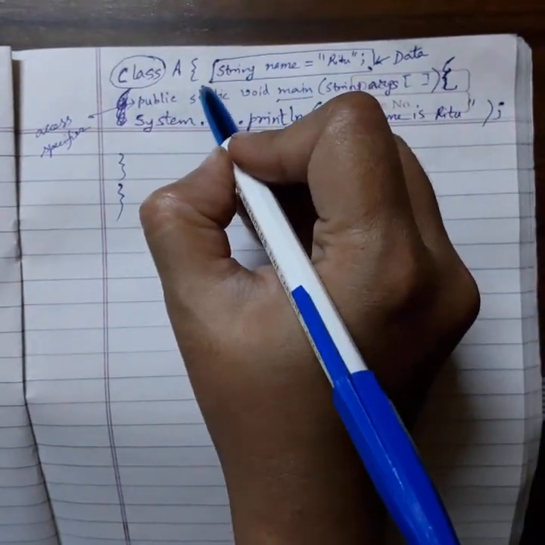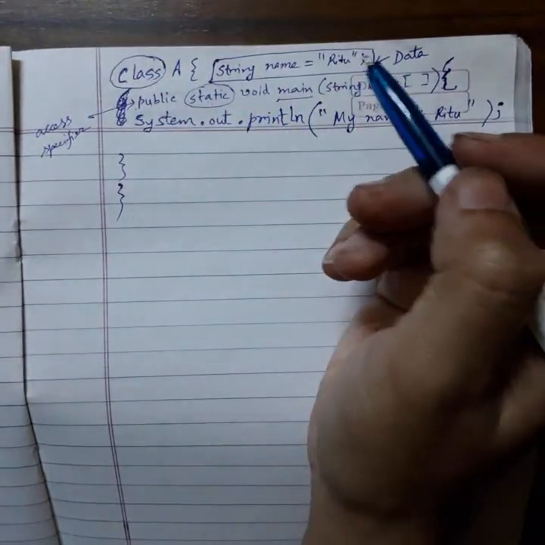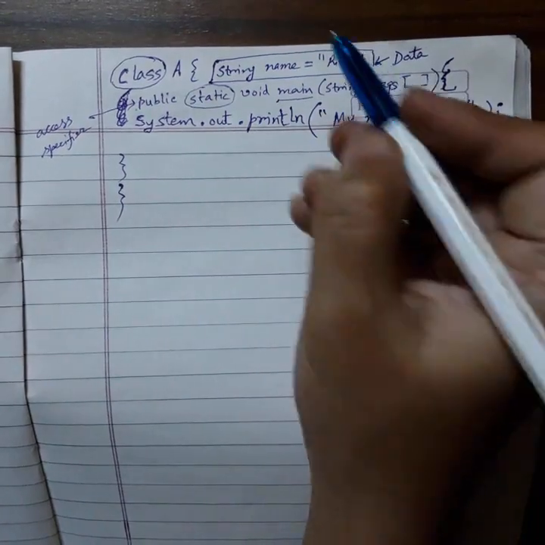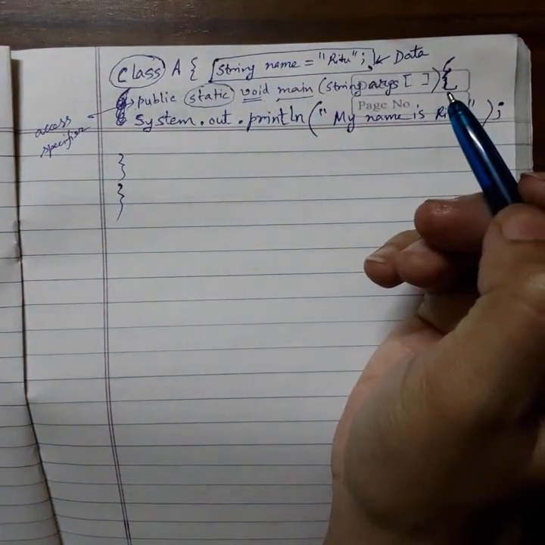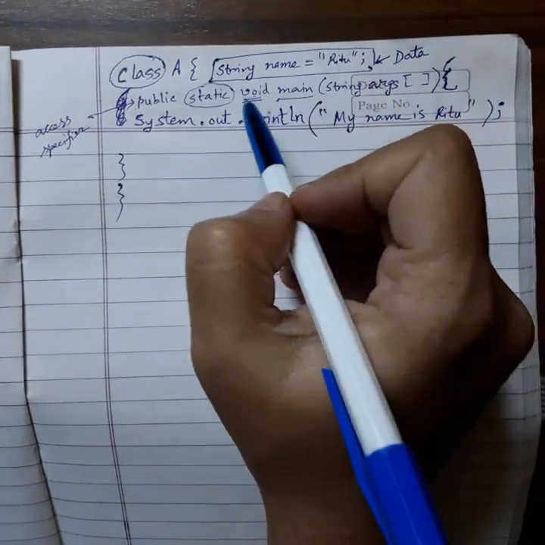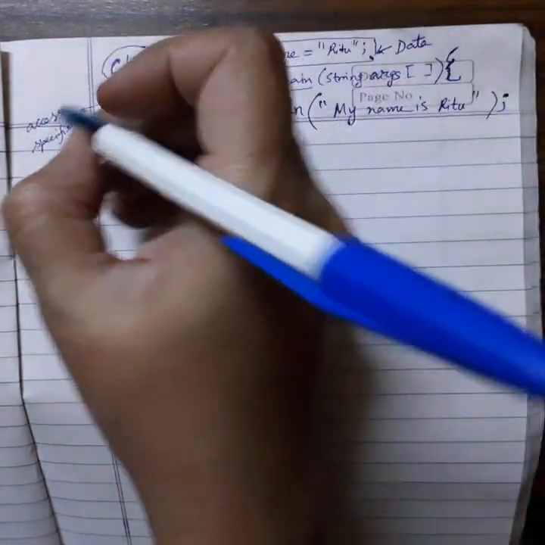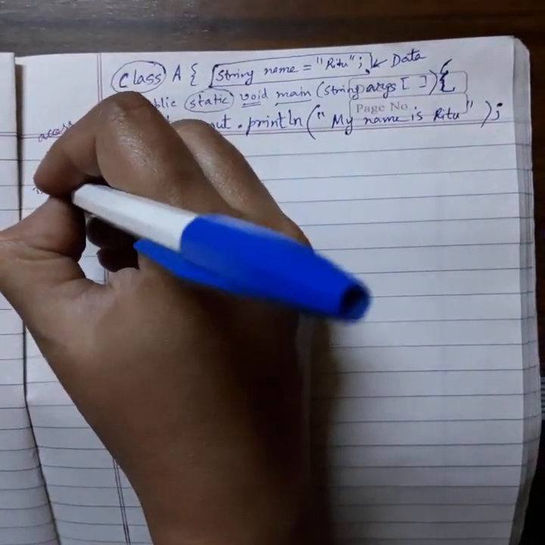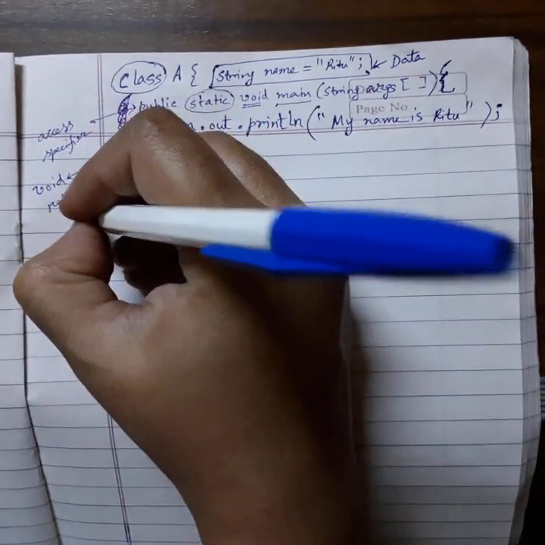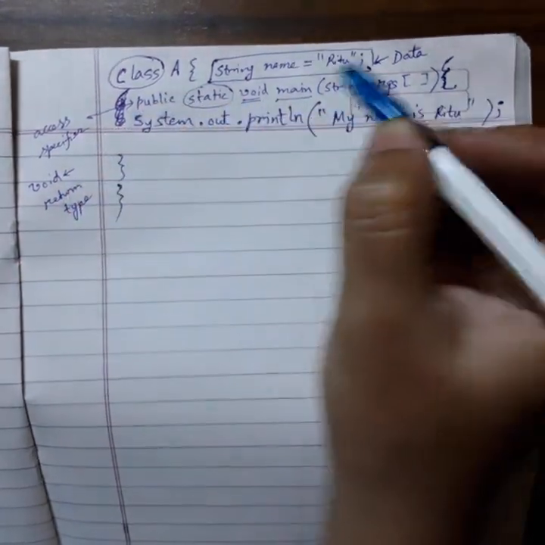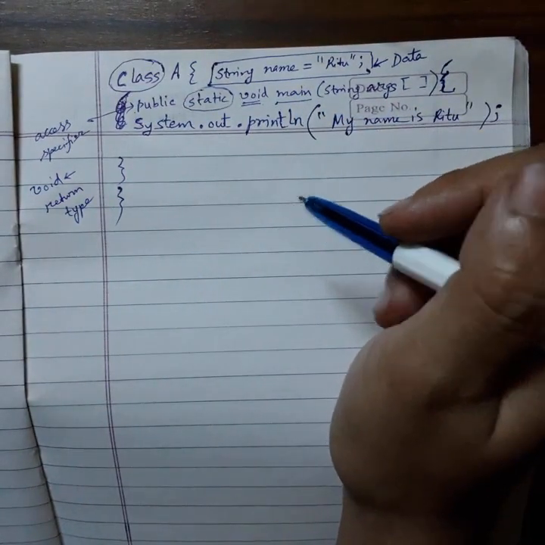This is another keyword, static. Like class, static is also a keyword. Void is a return type. Void is called a return type. And main is the name of the method.